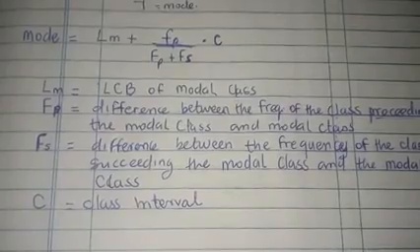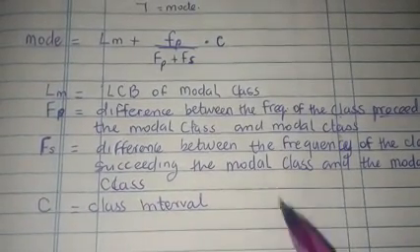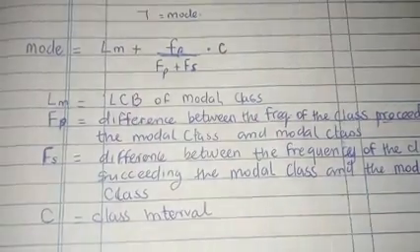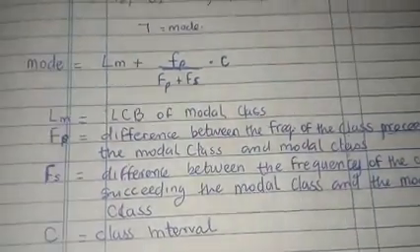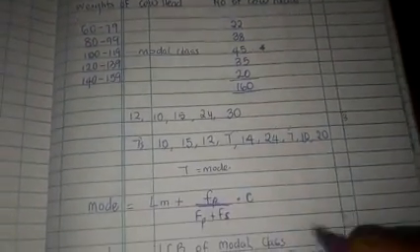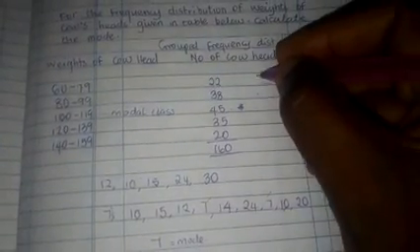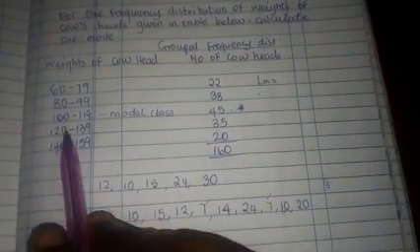From the question we can fix in our values, but you have to define all these variables first. LM is the lower class boundary of the modal class.